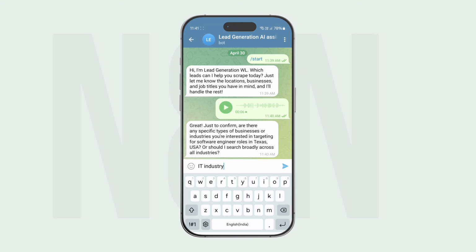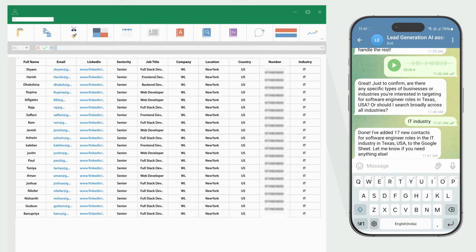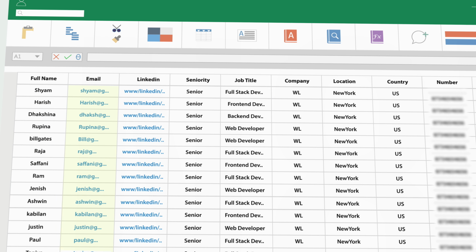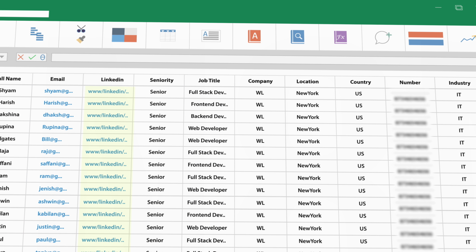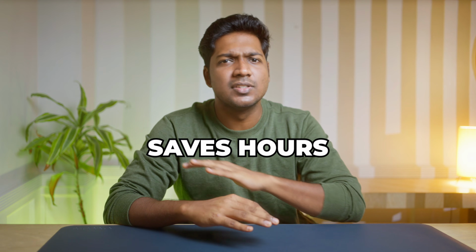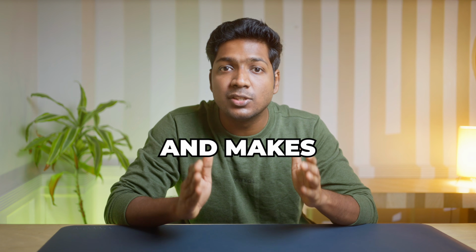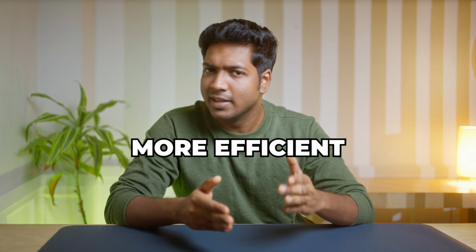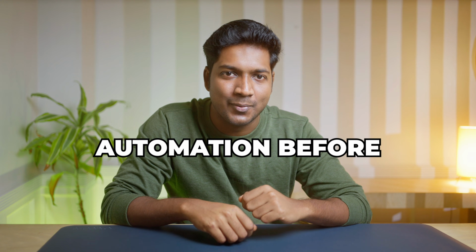And once I answer, within seconds, a list of qualified leads with emails, job titles, and LinkedIn profiles is added right to my Google Sheet. This AI agent saves hours of manual work and makes finding the right leads more efficient, even if you've never done automation before. So no more manual searching or coding.